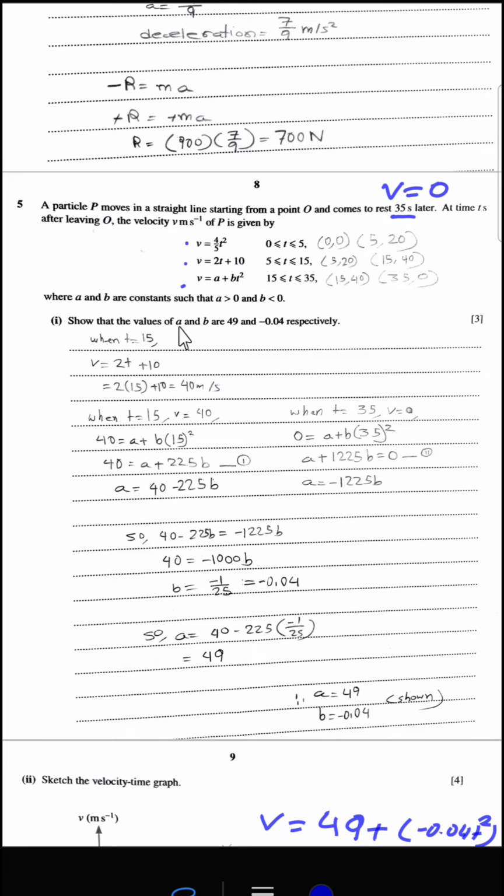Show that the values of A and B are 49 and negative 0.04. So first of all, as we can see, both A and B are in the third equation, and to find these values of A and B, we know that the final time is 35 and the final velocity at time t equal to 35 is 0, that is here. And we know that the initial value of time is 15, and for this value of time we need to find the value of velocity.